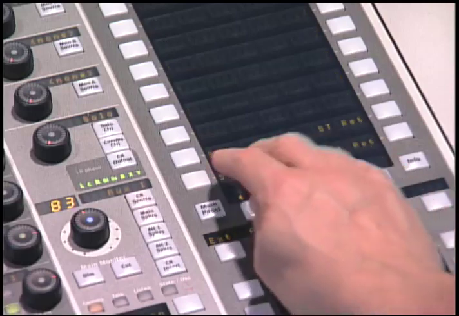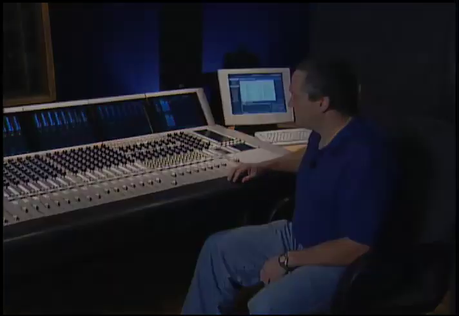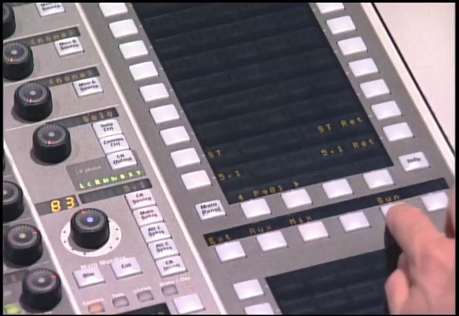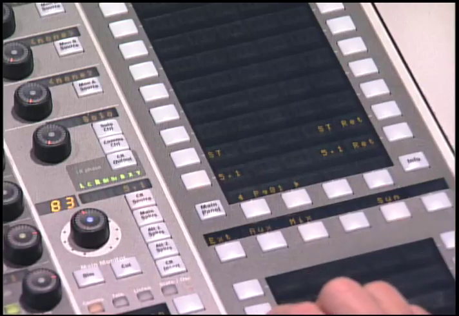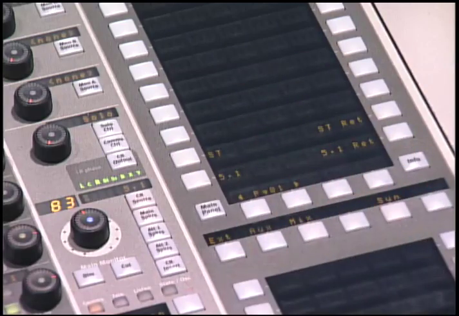To get back to your mix buses, select Mix and select 5.1 or Stereo, depending on which application you're using. So it's an easy way to listen to your aux sends or your mix buses. If you wanted to listen to all of your mix buses or all of your aux sends, you would select the word Sum. What that does is allow you to select everything that's in that window. So I can say I want to listen to my 5.1 and my stereo at the same time.